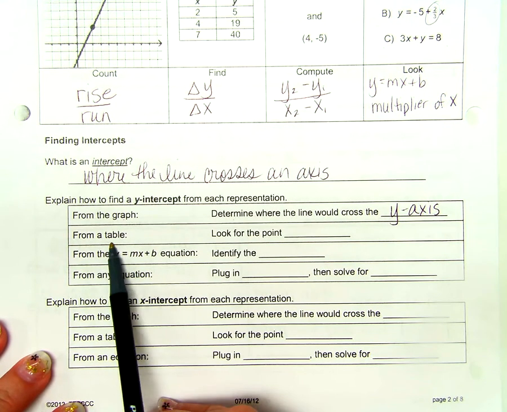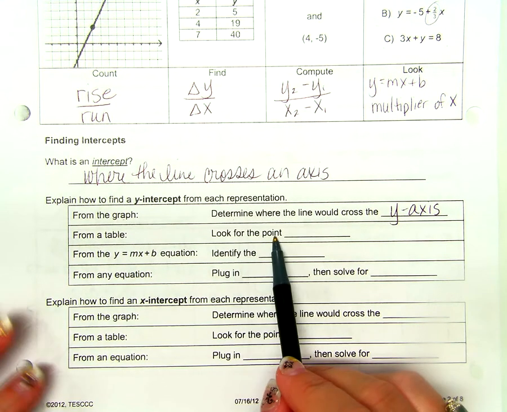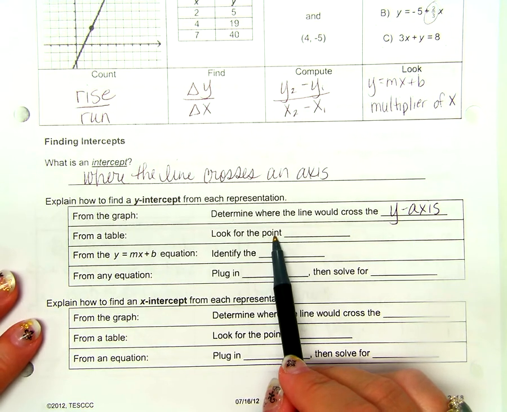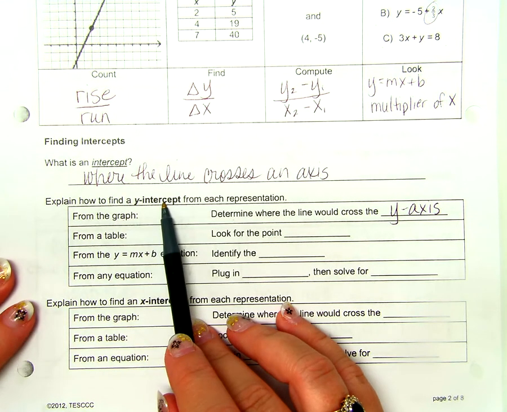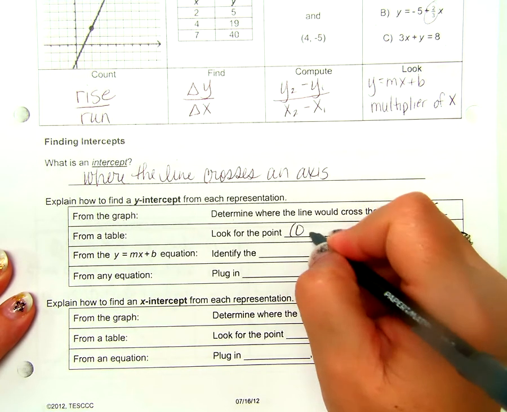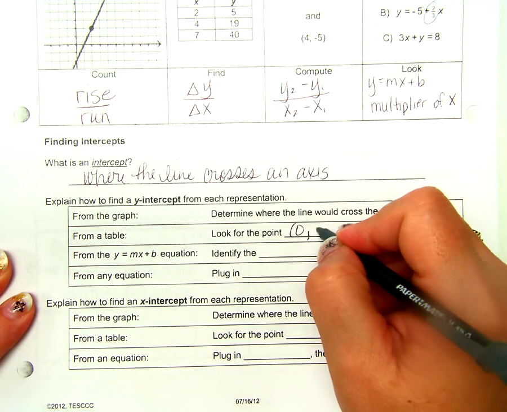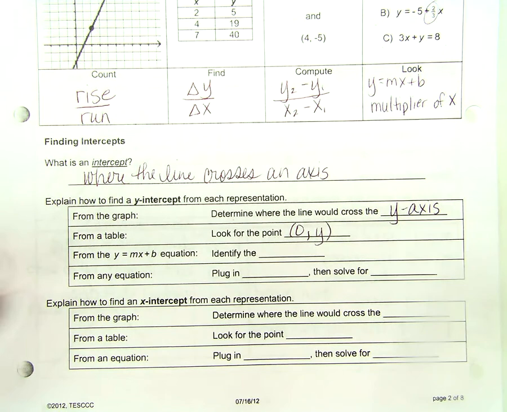What if you're looking at a table? What are you looking for in the table? What's true about the y-intercept? What is its x-coordinate? 0. So it's going to be 0 something, and for now we're going to call that something y because it's the y value, right? Does that make sense?